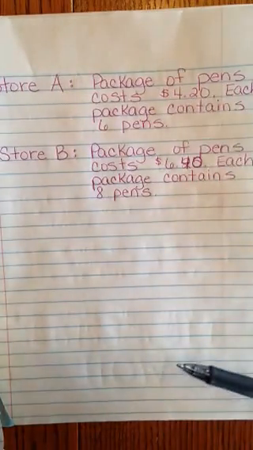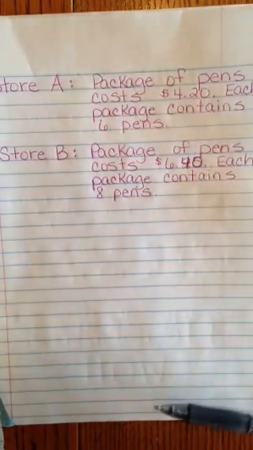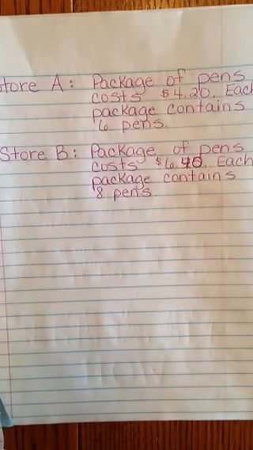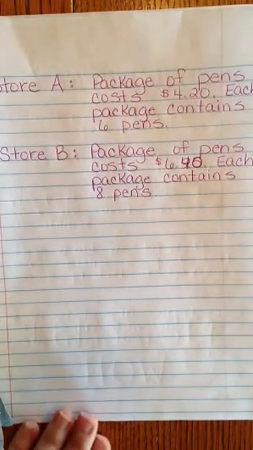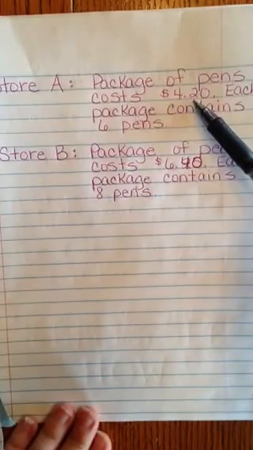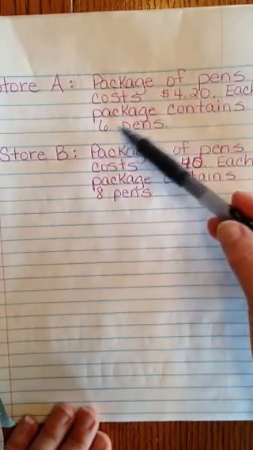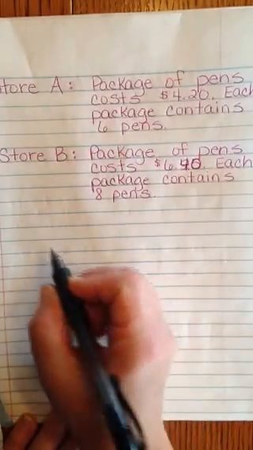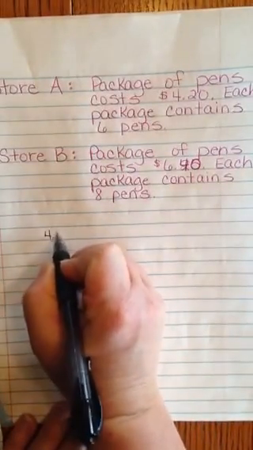So how do I know which would be the better deal? If I look at the price, I can see that one is less than the other, but if I look at the number of pens that I get, one is more than the other. So I actually need to know what the cost is per unit. That way I can figure out which is the better deal. So what I would need to do for the first store, for store A, if I can get 6 pens for $4.20, I need to figure out how much is it for 1 pen. So I'm going to set up a division problem.